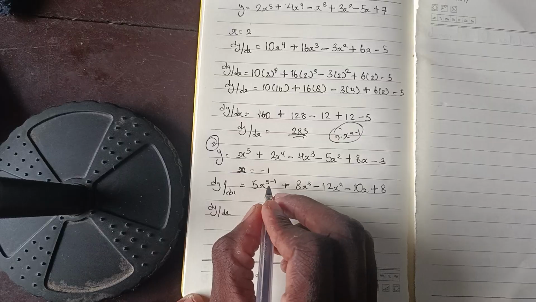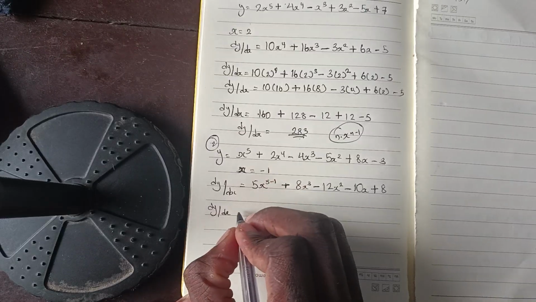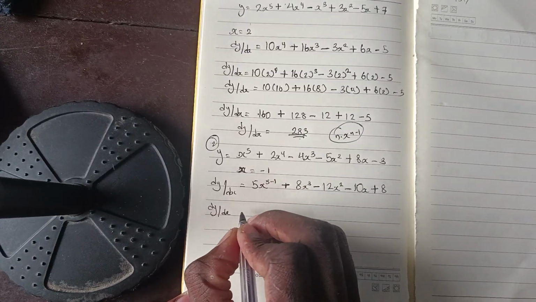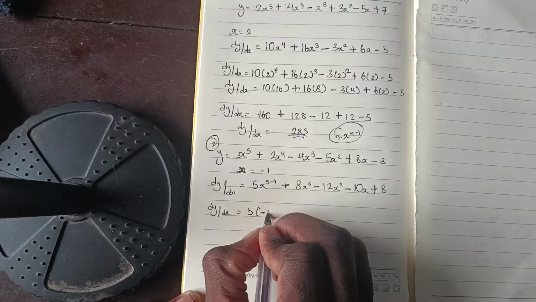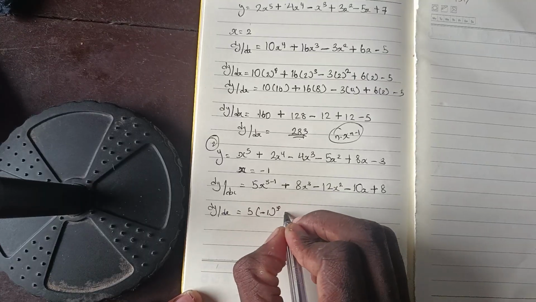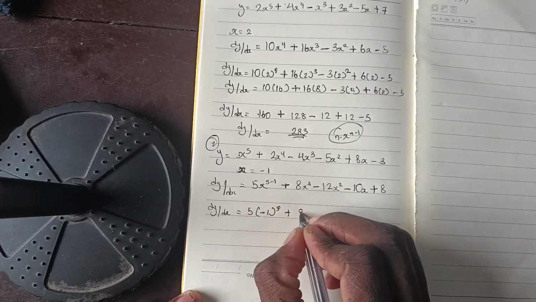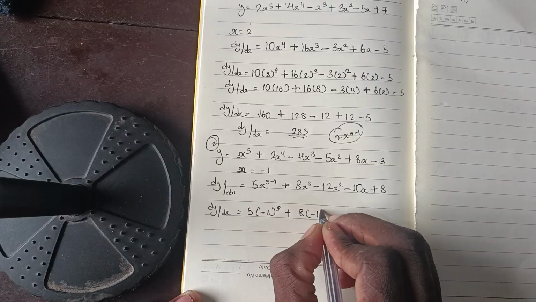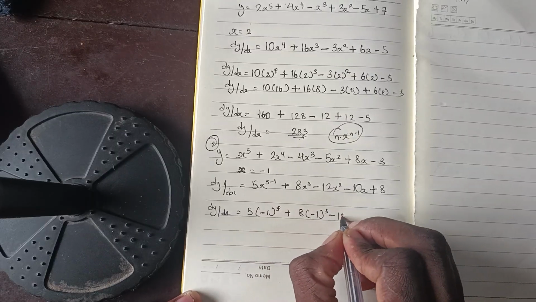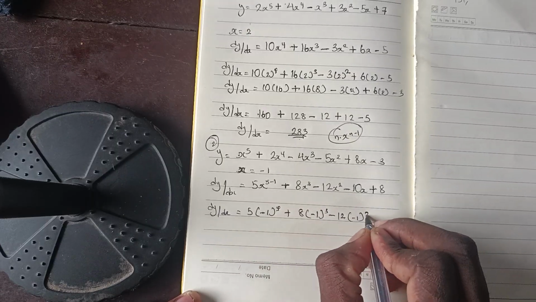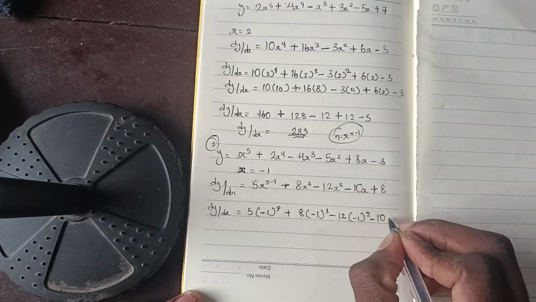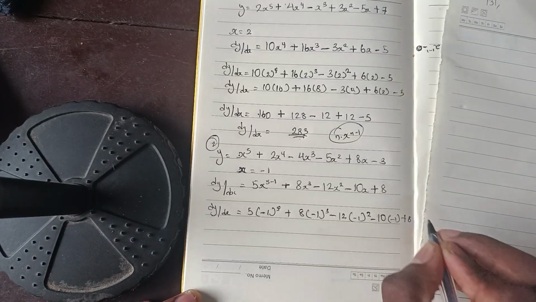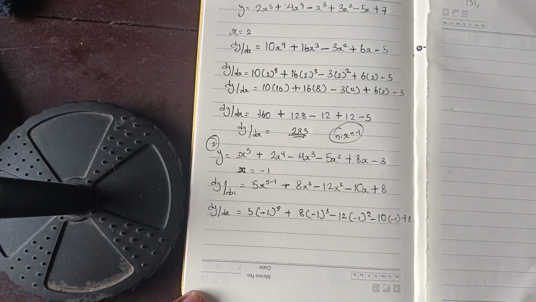So wherever we see x, we input what? Minus 1, equals to 5 into bracket minus 1 raised to power 4 plus 8 into bracket minus 1 raised to power 3 minus 12 into bracket minus 1 squared minus 10 into bracket minus 1 plus 8. I hope you understand.